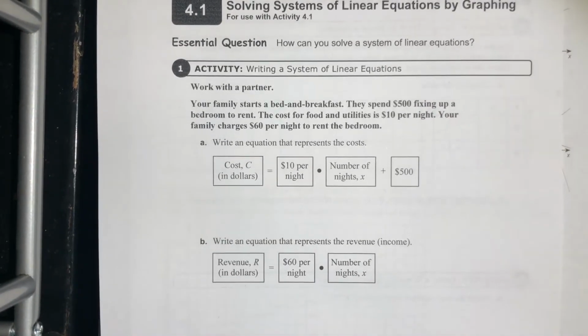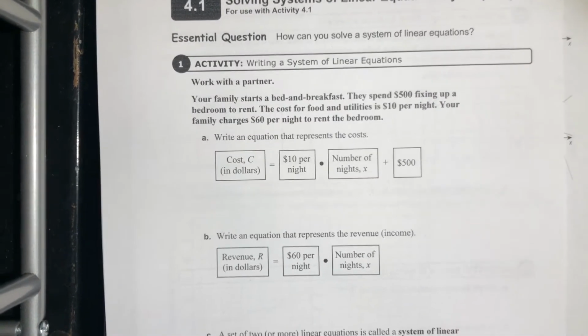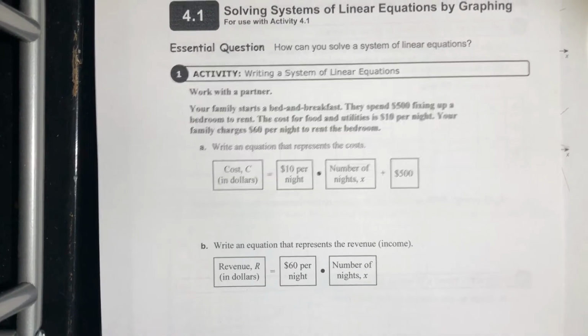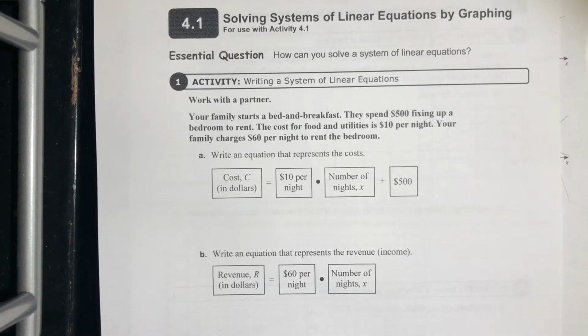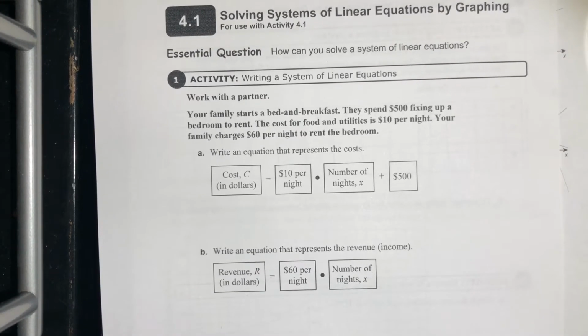We are going to sidestep our volume stuff now. I think we're mostly done with that. Might come back to it for one more lesson later on. But we're going to look at a different unit relating our equations and our lines.